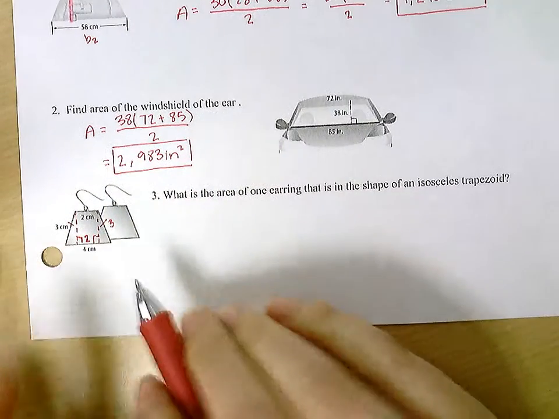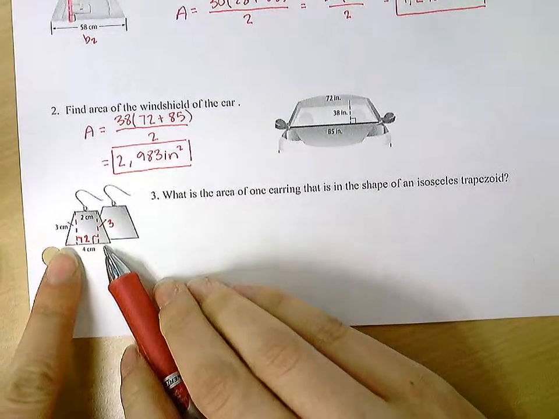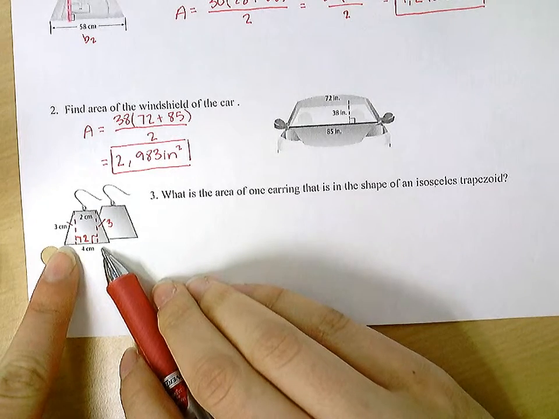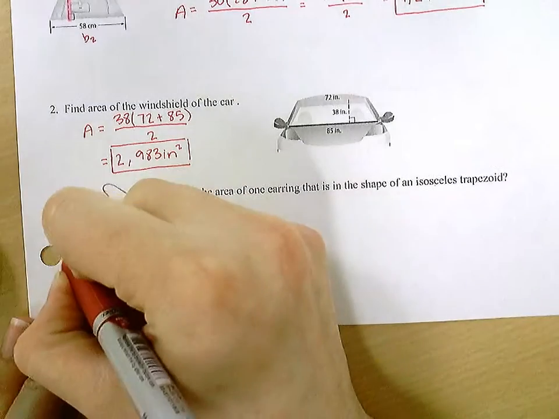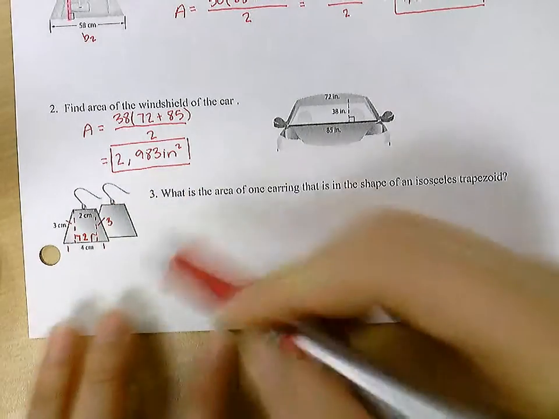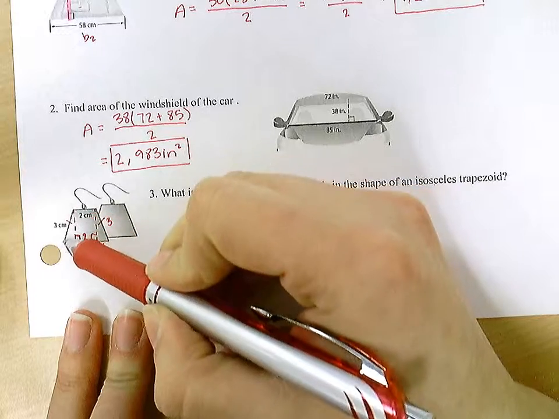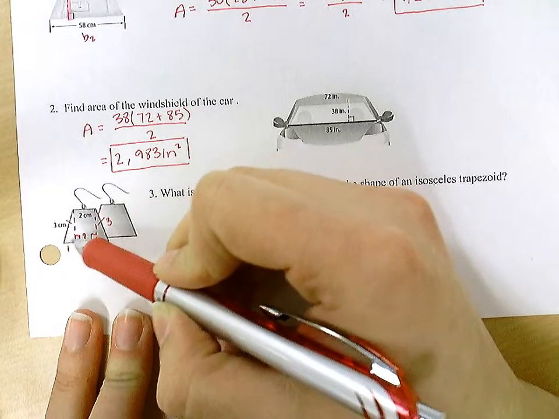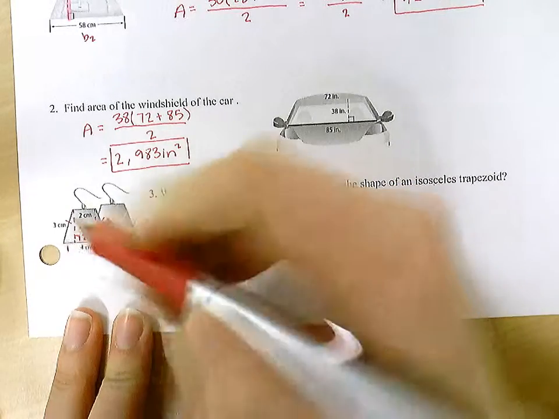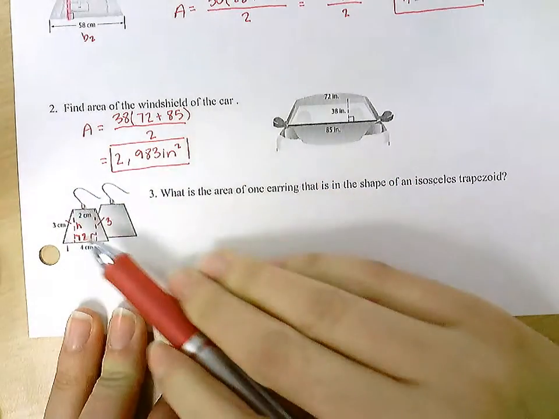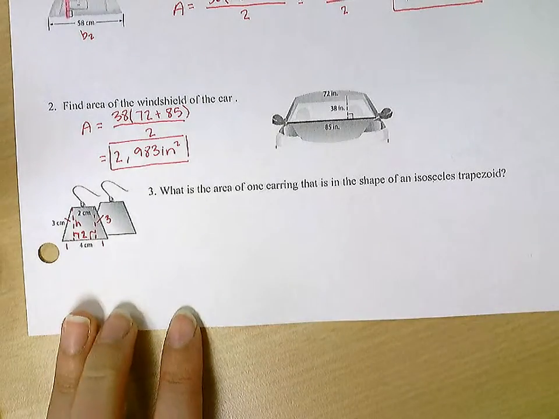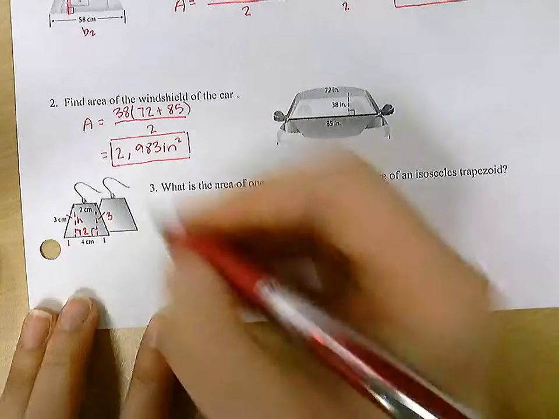Now, since this is an isosceles trapezoid, I still have 2 centimeters remaining to split between these 2 ends here. So each of those pieces will be 1 centimeter. Now, what I did was create this right triangle right here, and I have a hypotenuse of 3 and a leg of 1, and I'm able to find the height of this trapezoid then. I'm going to use the Pythagorean theorem to do that.